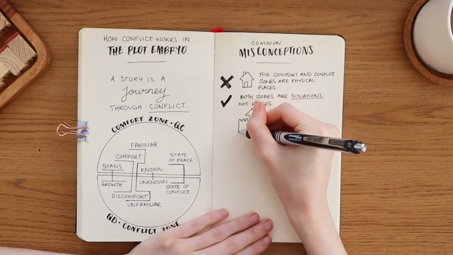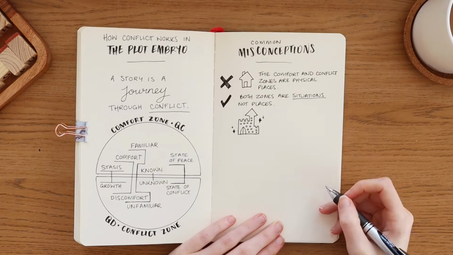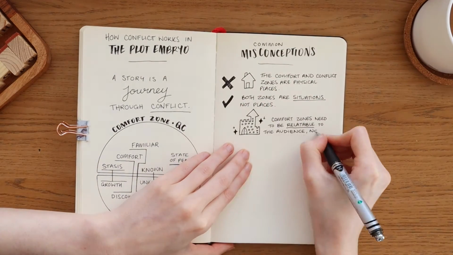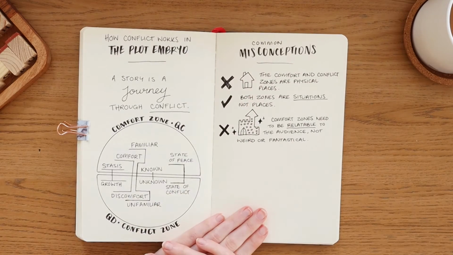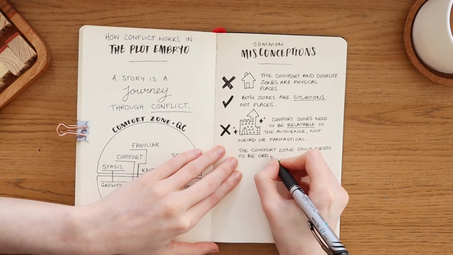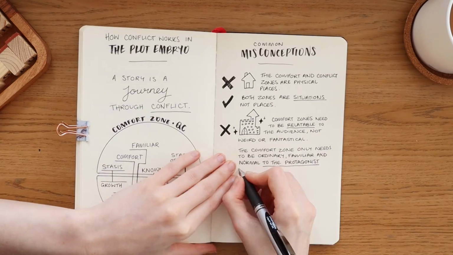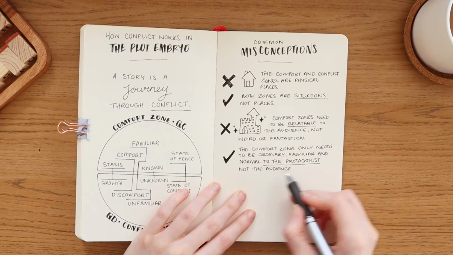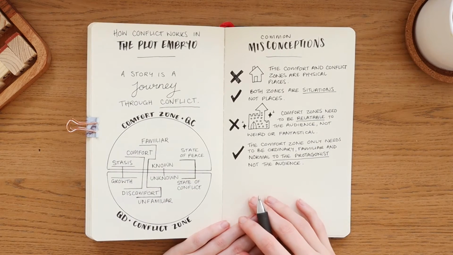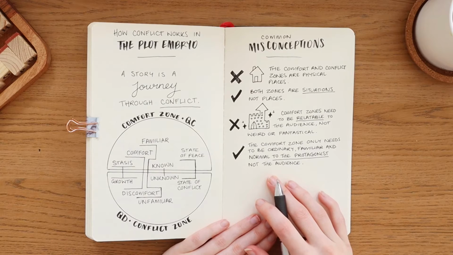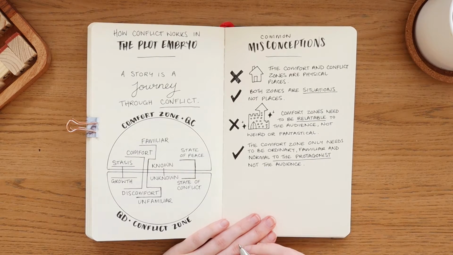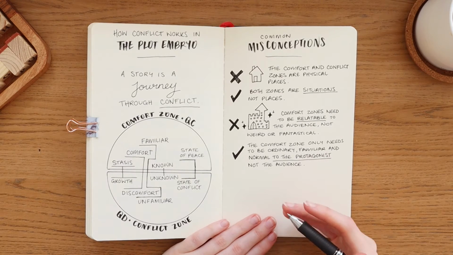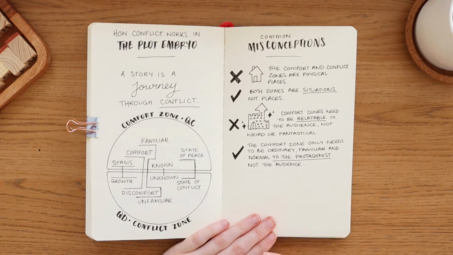The second common misconception that sometimes comes up is that comfort zones need to be relatable to the audience, not weird or fantastical. And again, this is not the case. The truth is that the comfort zone only needs to be ordinary, familiar, and normal to the protagonist, not to us as the writer or not to the audience. So in Lord of the Rings, for instance, living peacefully in the Shire is a fantastical situation to us as the audience. But of course, that is very familiar, that's normality, to the hobbits. In Star Wars, living on the planet Tatooine, obviously, is completely alien to us. But it's familiar, it's normality to Luke Skywalker, so it's his comfort zone.